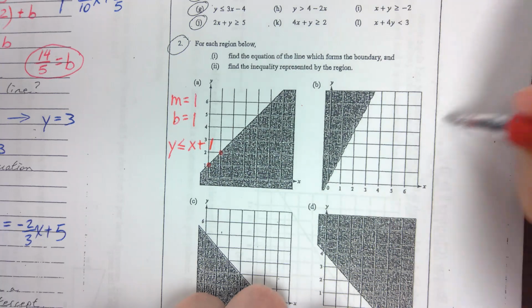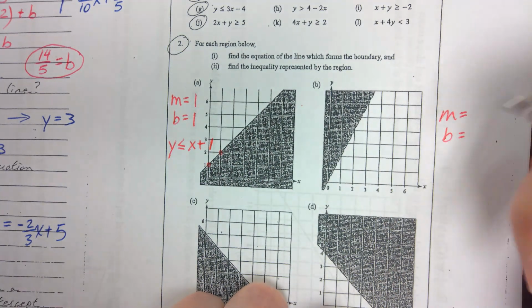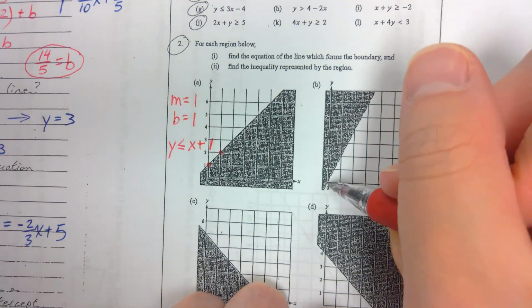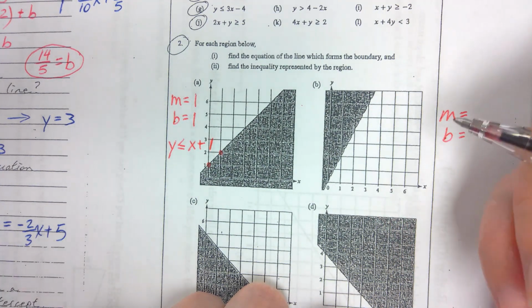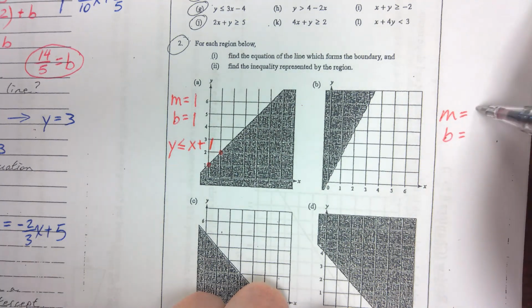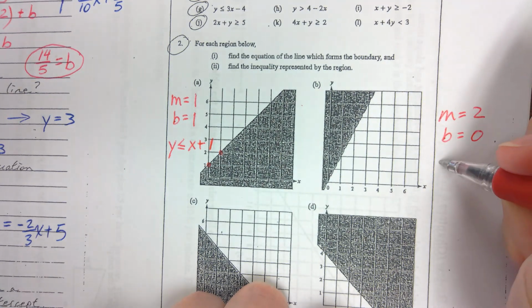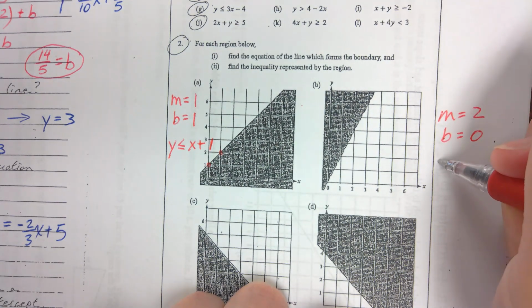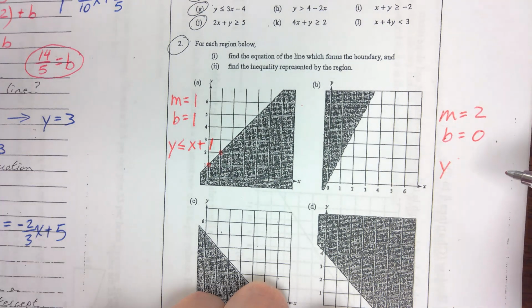Okay, what's my m, what's my b here? This is a dotted line, yes. So, sorry, what's b? 0. I mean, m equals 2, b equals 0. Good, m equals 2, b equals 0. So what's my equation, Charles? y is, first off, is it greater or less than?